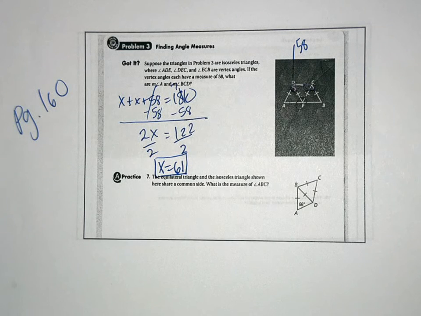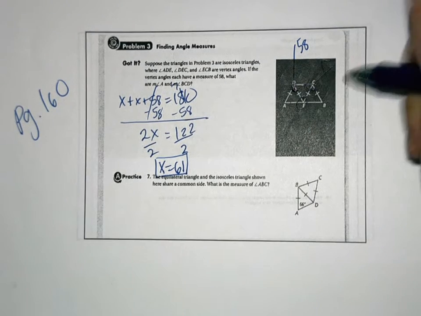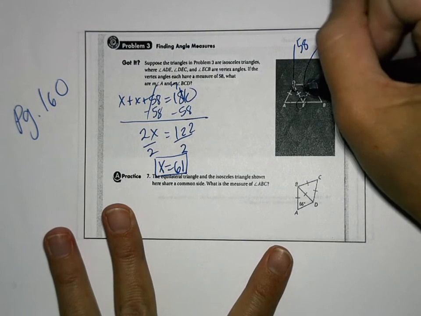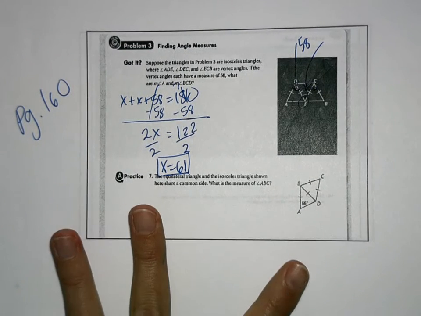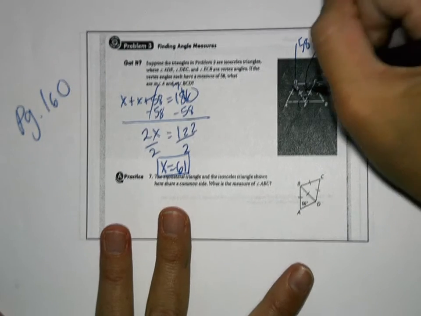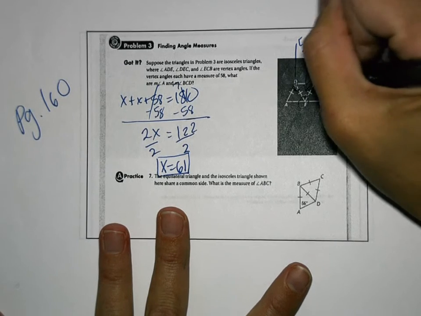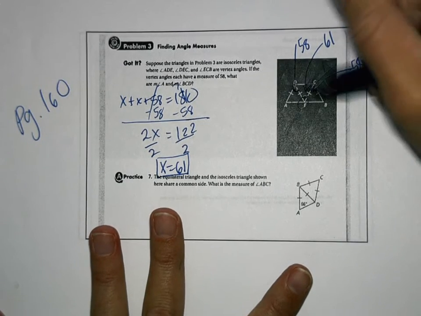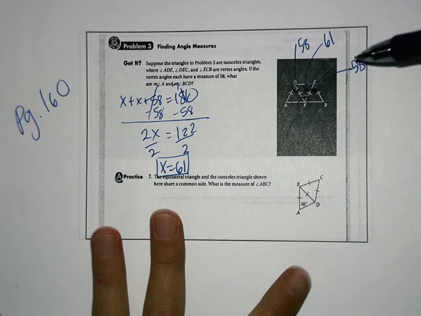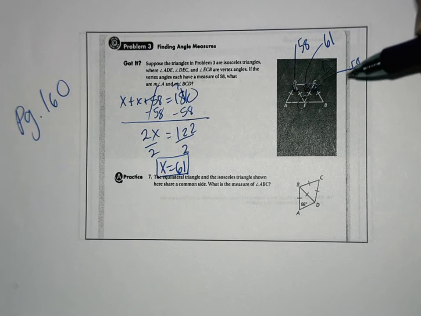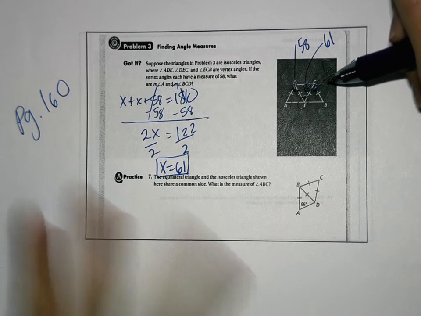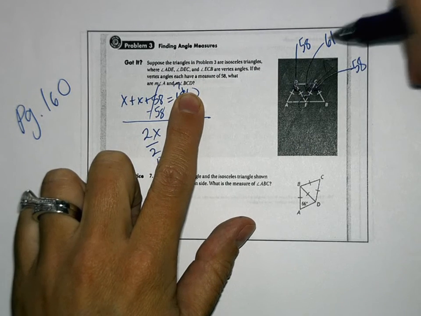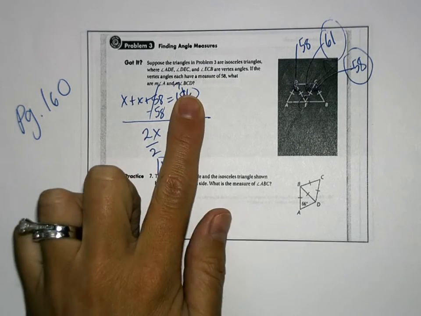Okay, once you know that each of these angles are 61, we know that this part right here, by angle C, that's 61, and we know that this vertex part right here with C is 58. And so in order to find out what that big angle is, BCD, you have to add the 61 and the 58 together.